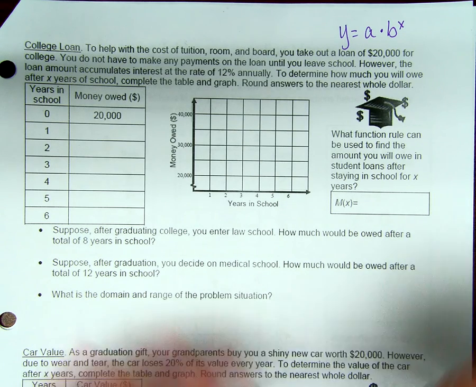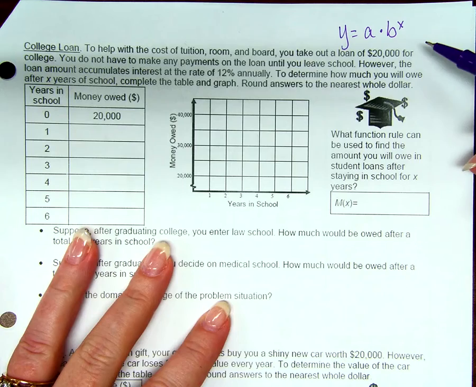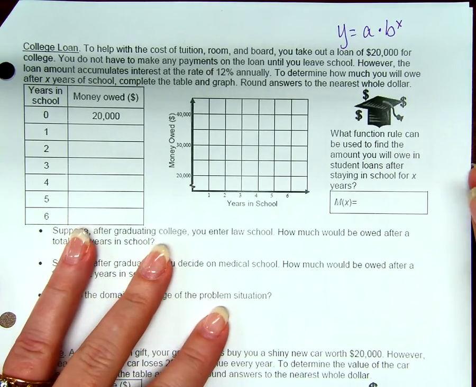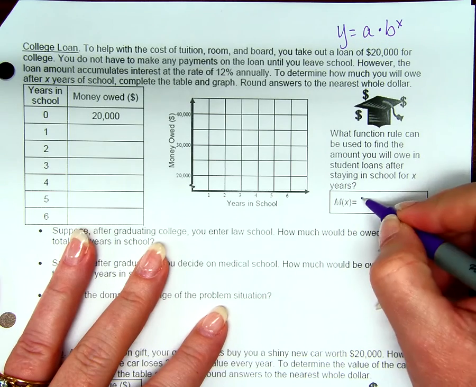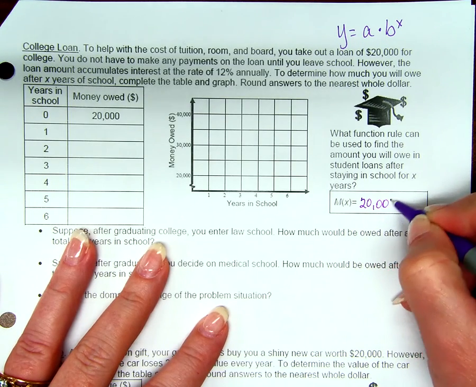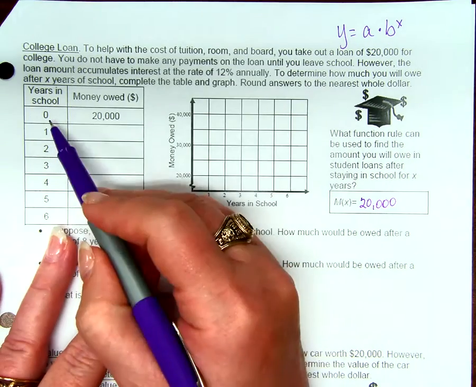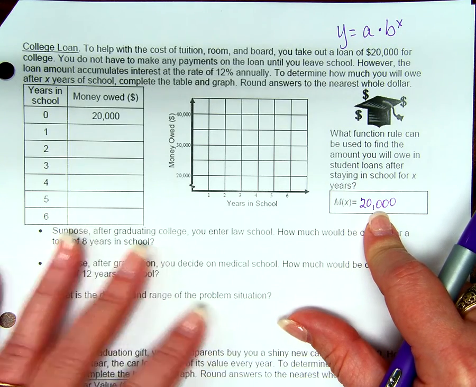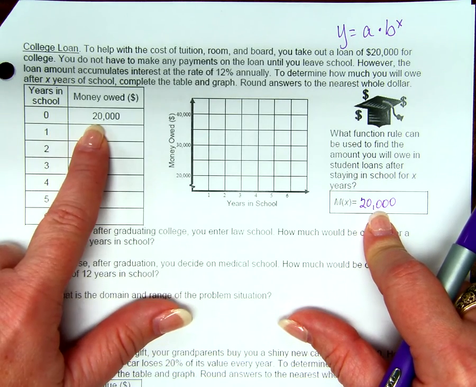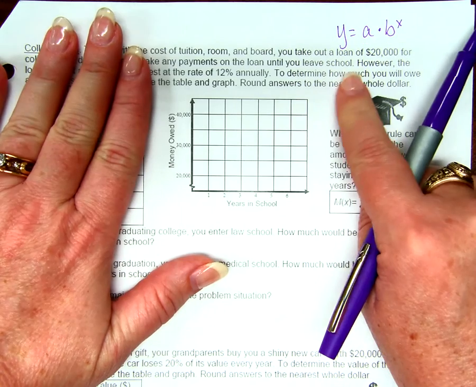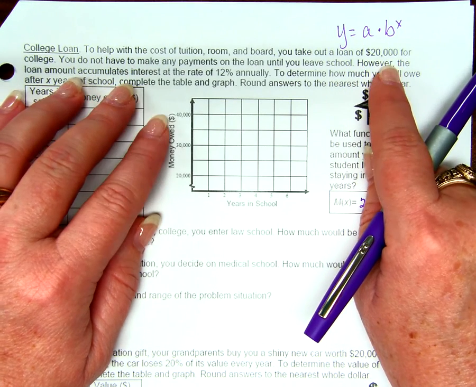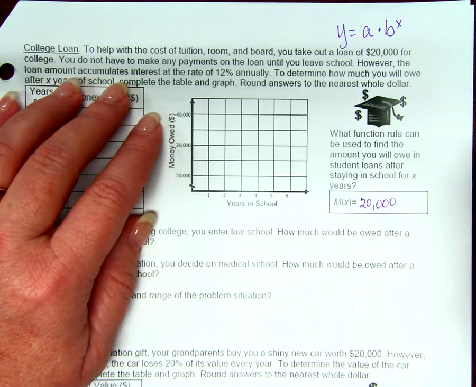You ready? Here's our general form that we want filled in. Do you remember the vocabulary things that we filled in on the back of this sheet, what A and B stand for? Do you know either one of those? A is 20,000 because we called that the starting amount or the initial amount, right? That's what I started with. Another way to know that A is 20,000 is x equals 0 in the table, right? You can read the words. We're starting with 20,000. Are we increasing our amount from here or are we decreasing our amount from here?